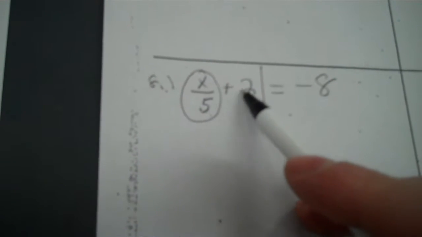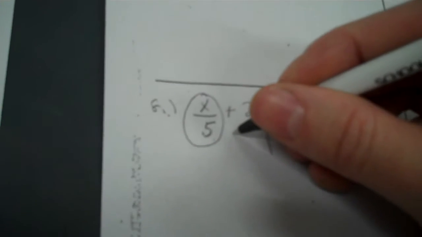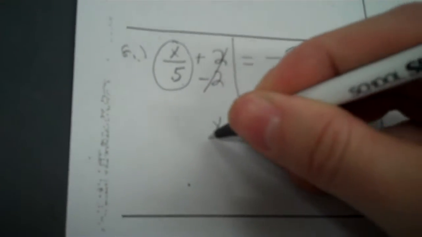Okay, and then number 8 is the same idea. Remember, the negative 8 is not on the side of the x. So I don't really care what number's over here. It's all about this side here. So x is being divided by 5, and between the x divided by 5 and the 2 is a plus sign. So the 2 is the number I have to get rid of, not the negative 8. So I go minus 2, minus 2. So I line up my equals, and I've got x divided by 5. Now remember, that's a negative 8, okay? Negative 8 minus 2 is negative 10.